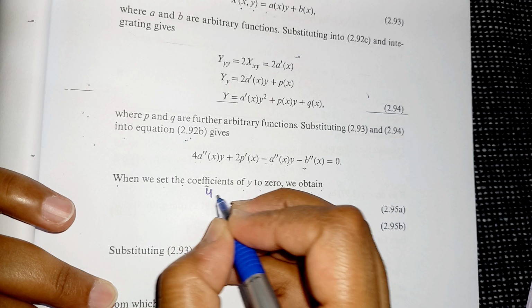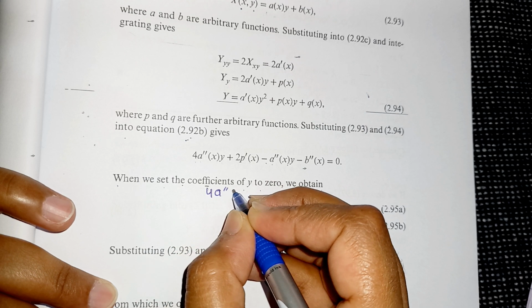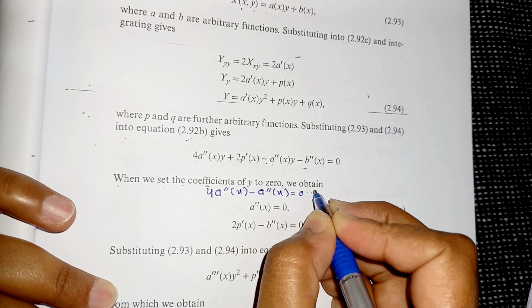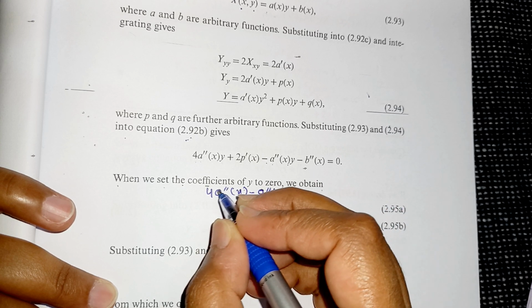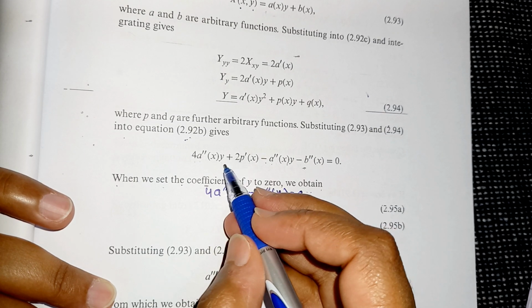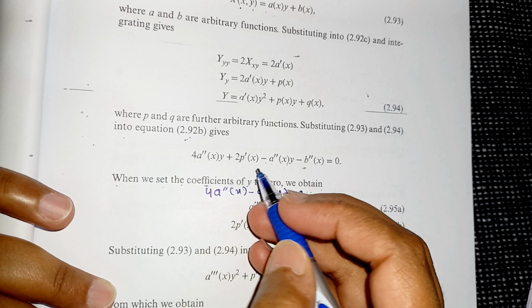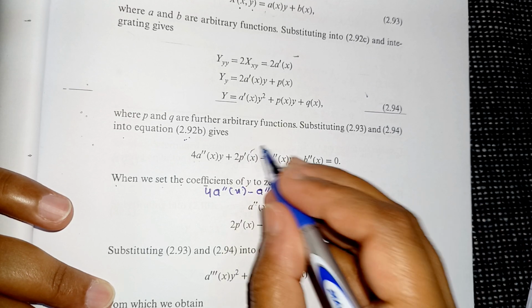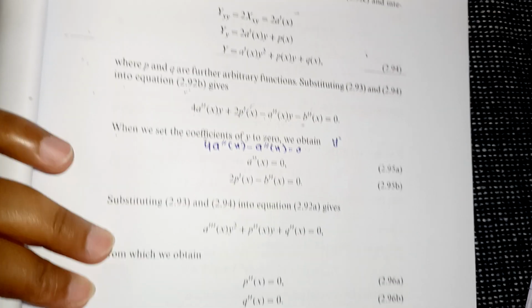That gives 3a double prime of x, and if you take 3 to the other side, then you will get this value. In a similar way, when you set the coefficients of y raised to power 0 equal to 0, you will get these two terms equal to 0.